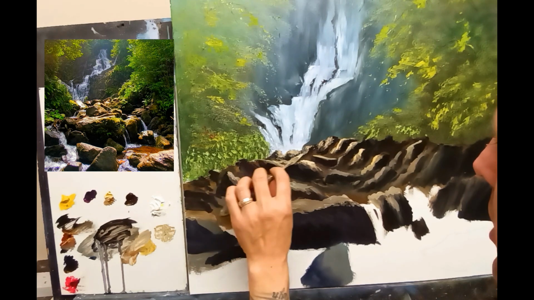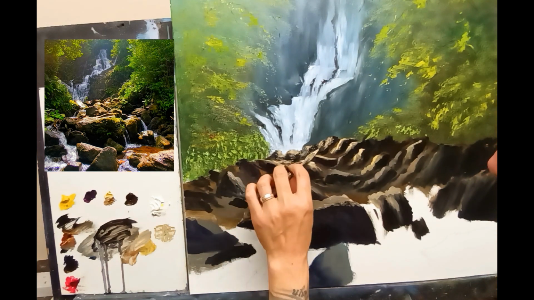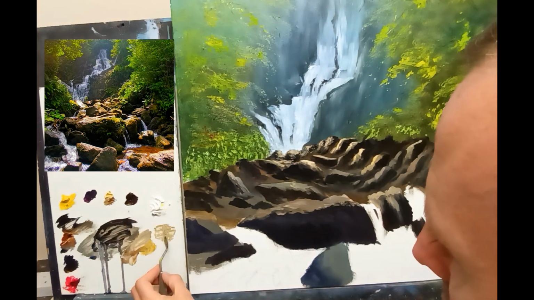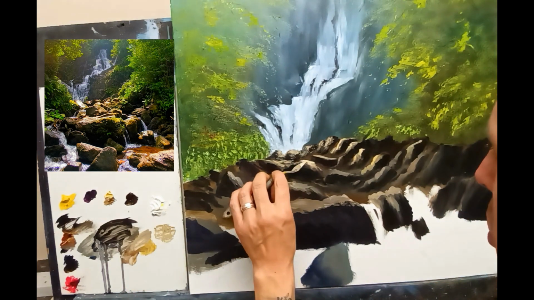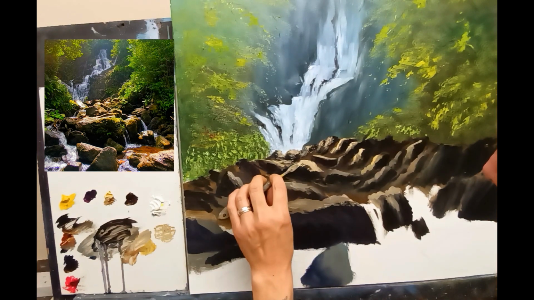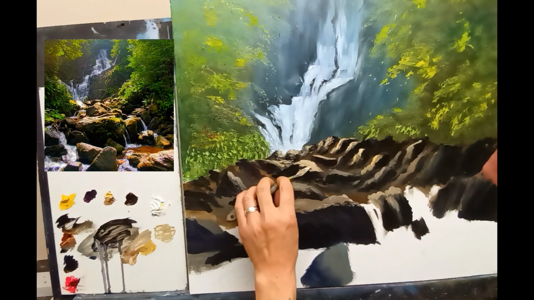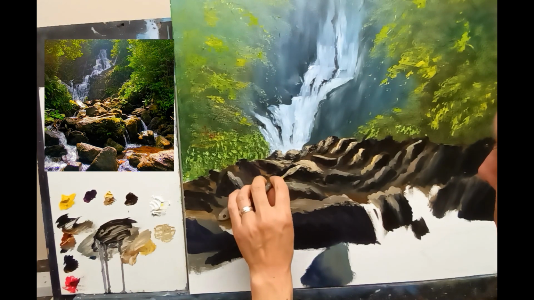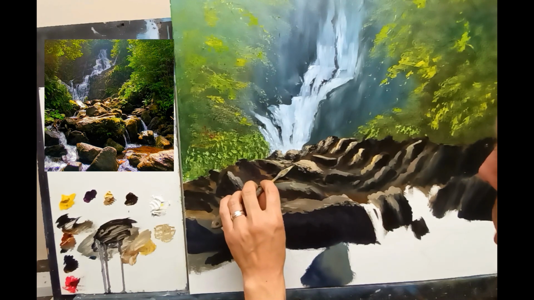And all I want to do really is just create lots and lots of texture. Texture, texture, texture. That's what you need to think about. Nice big one here, look, like that. And then scrape it and soften it in. You're just creating little crevices and all that kind of thing, and a very rough stone effect.